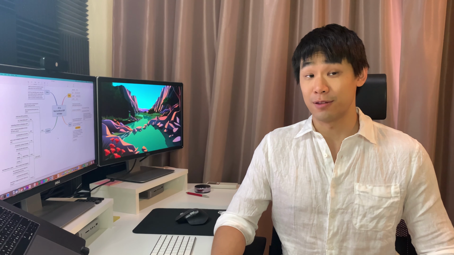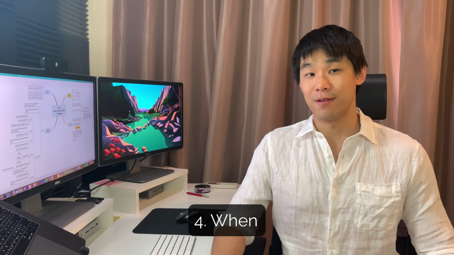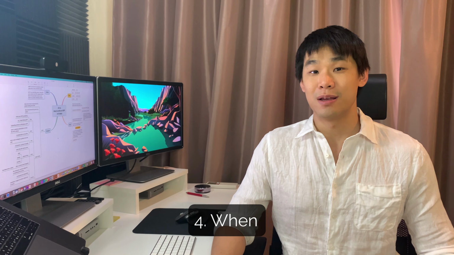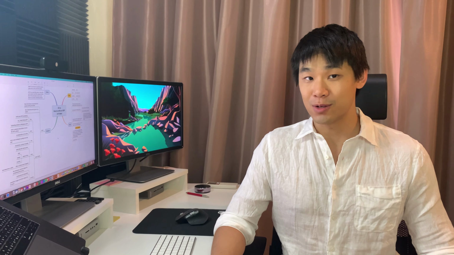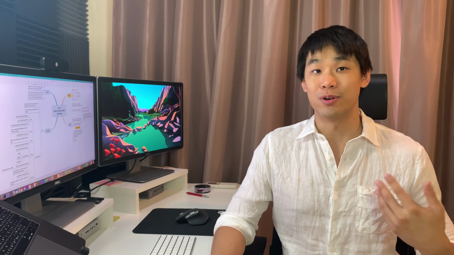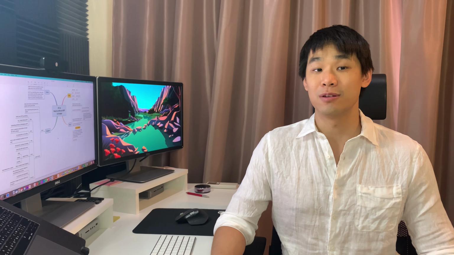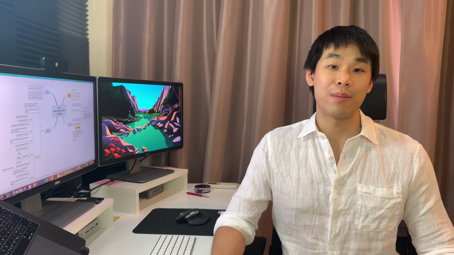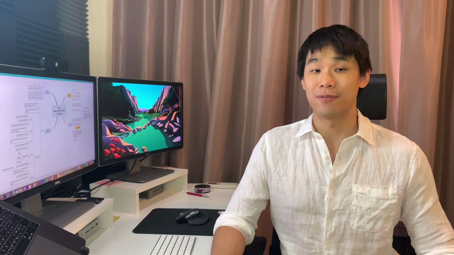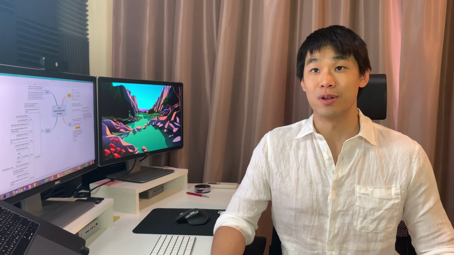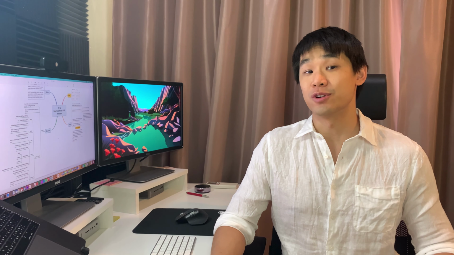The next part, the third part of an SOP, is the when. And this could be a repeating thing. So it could be the SOP will happen on a daily or a weekly or a monthly basis, or it could happen after something triggers it. So after a specific event happens, for example, you may get a client inquiry, and this SOP then triggers after that client inquiry comes in.